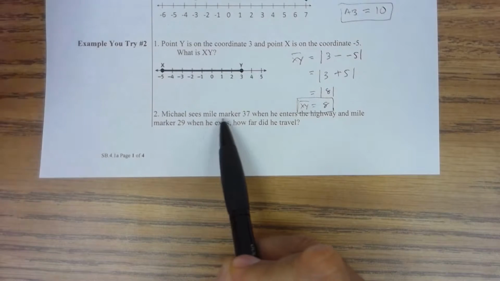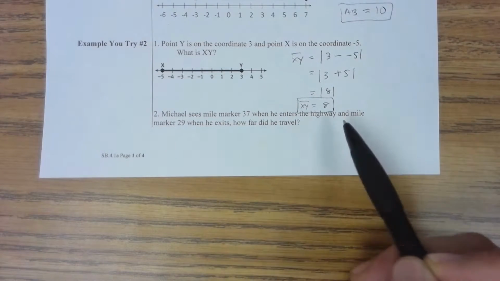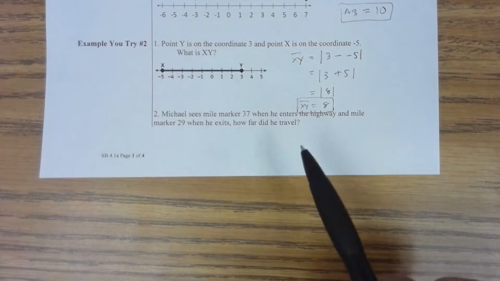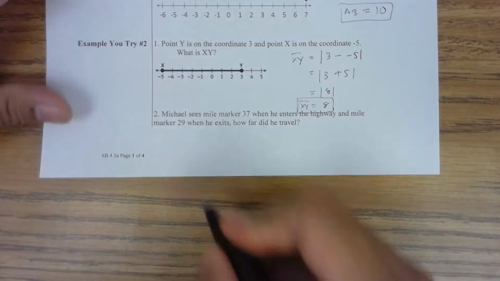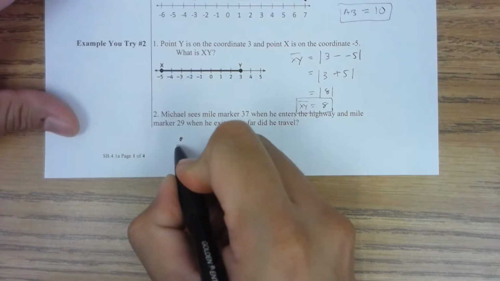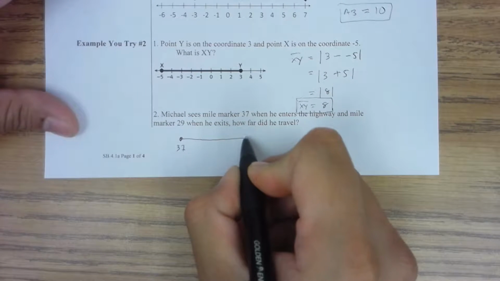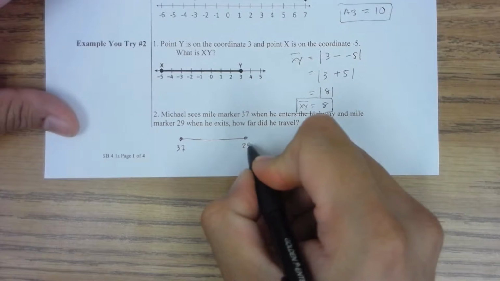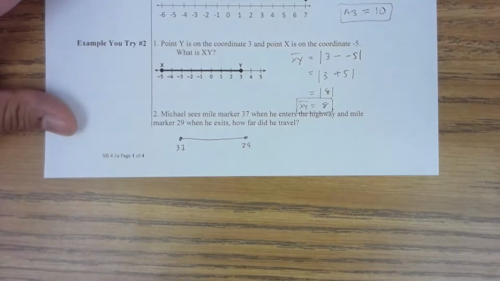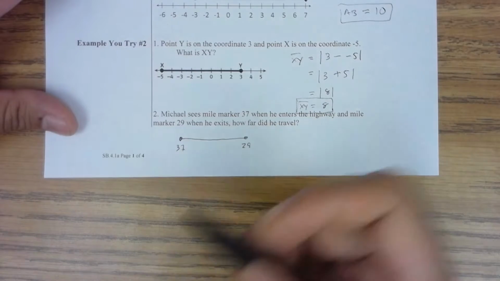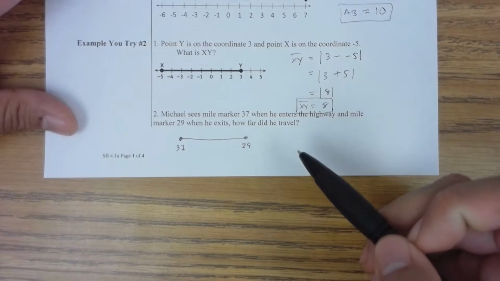So Mike will see a mile marker 37 when he enters the highway and a mile marker 29 when he exits. How far did he travel? So he was at 37 miles and somehow he traveled to 29 miles. Now you can draw the picture and then mark it for how far apart it is, or you can do a little bit of algebra here.